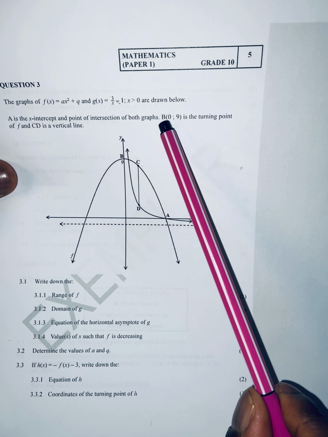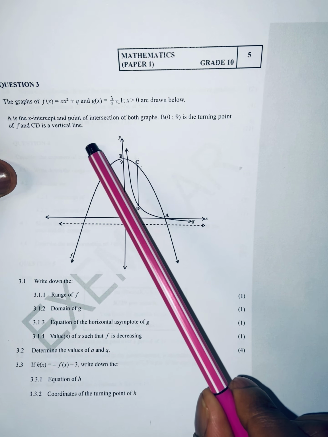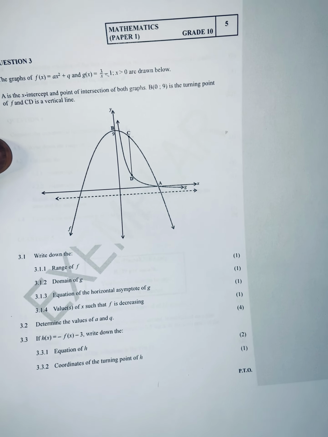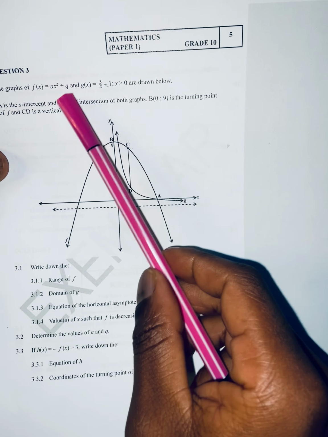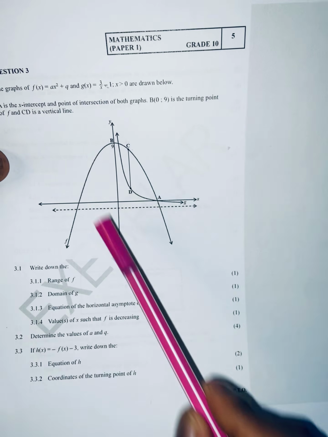Then B is the coordinate which is the turning point of f(x). CD is the vertical line. We can see this is a vertical line. Now, guys, before we can answer this question, we need to make sure that we understand our equation. So what is the type of the graph for f(x)?